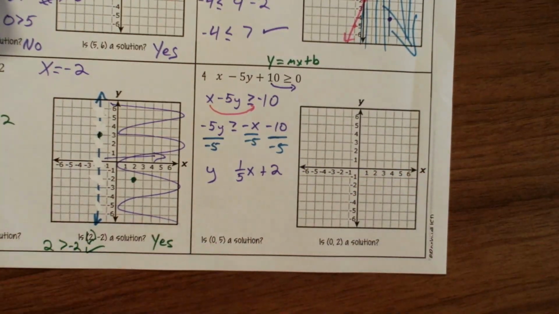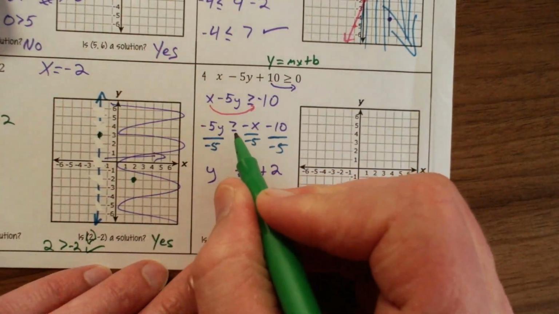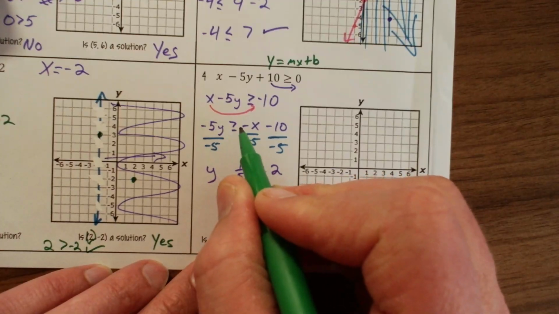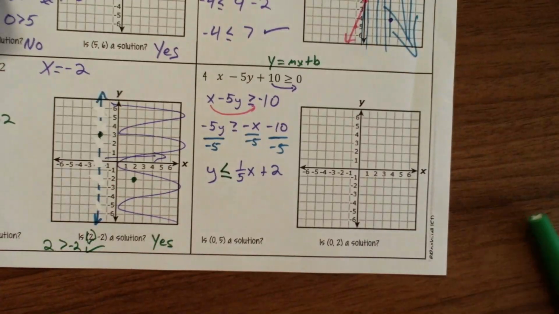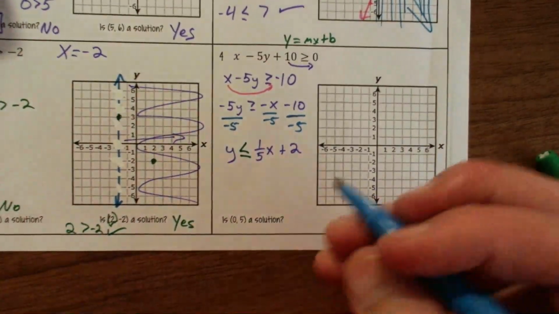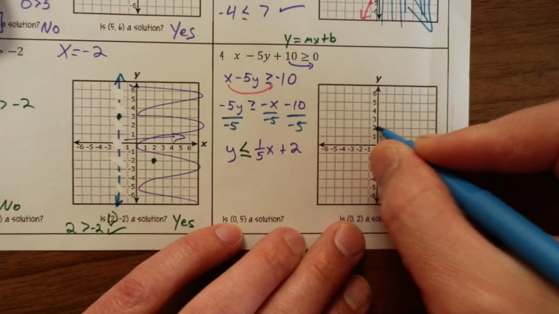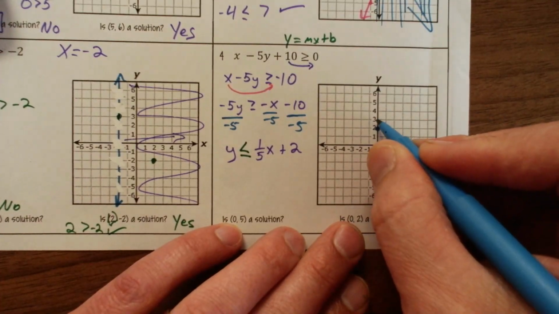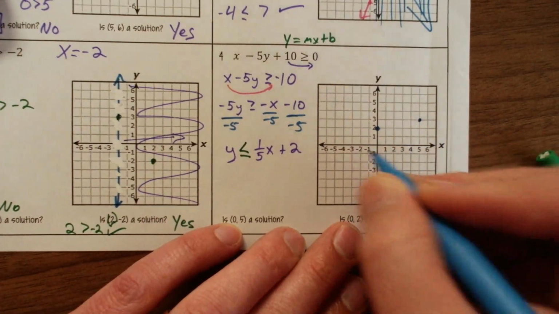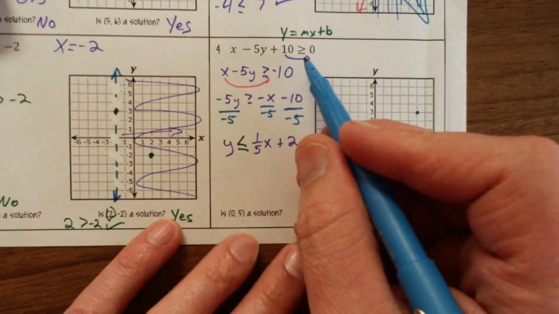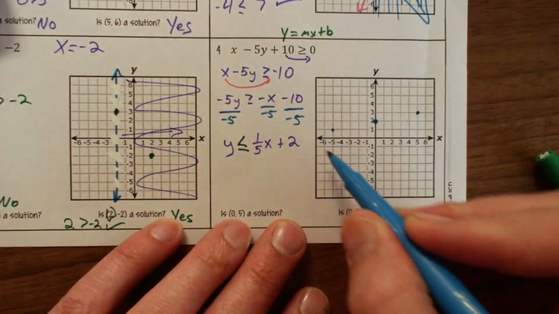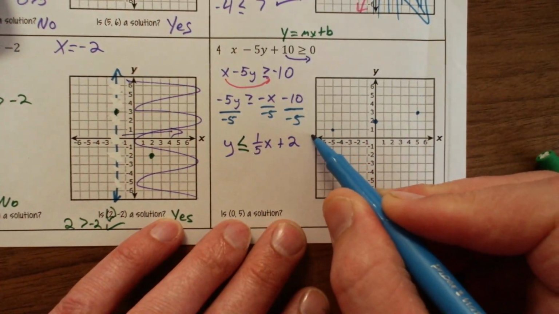However, we just divided by a negative in an inequality. So instead of greater than or equal to, it becomes less than or equal to. Okay, so when I graph this, I get a y-intercept of 2, and I get a slope of 1/5, up 1 over 5. This is less than or equal to, so this is a solid line.